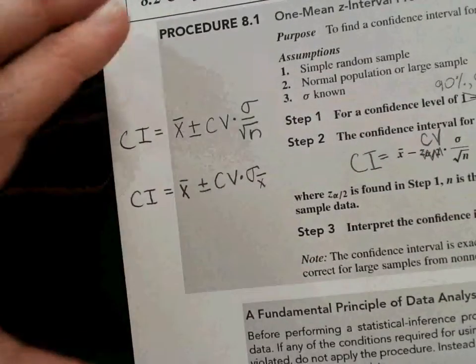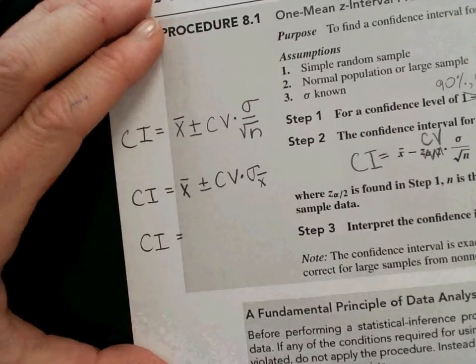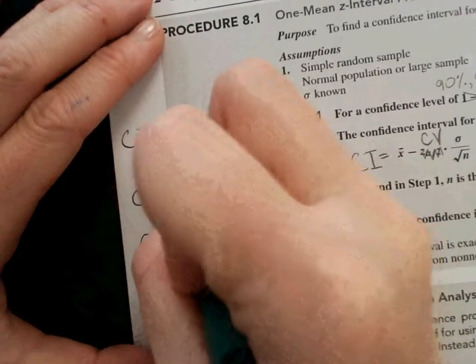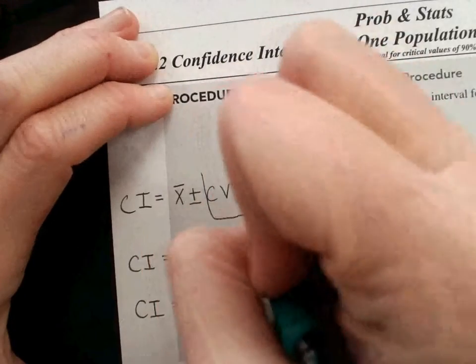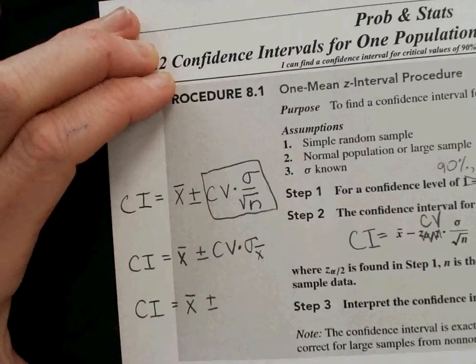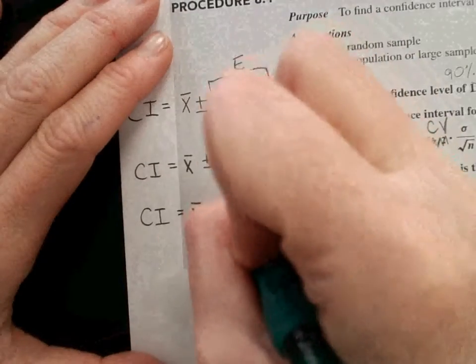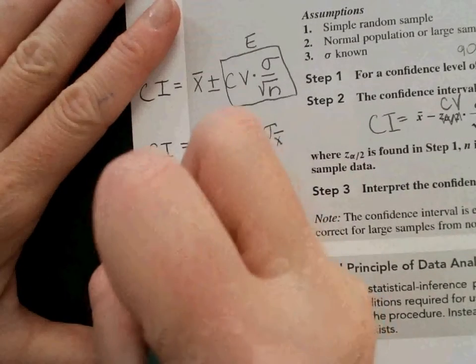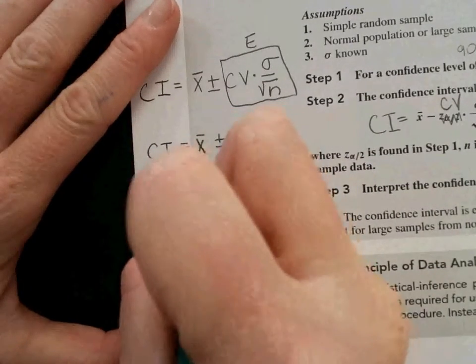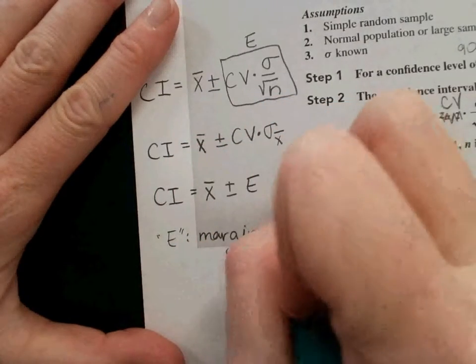And the third way, which we reference in the opener, we could replace this whole thing with what letter? E. E. Good. So we're going to write x bar plus or minus E. And just as a reference, since this isn't written anywhere else, make sure you define E stands for margin of error.